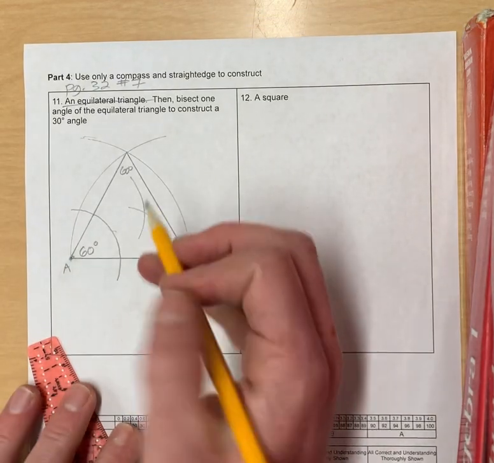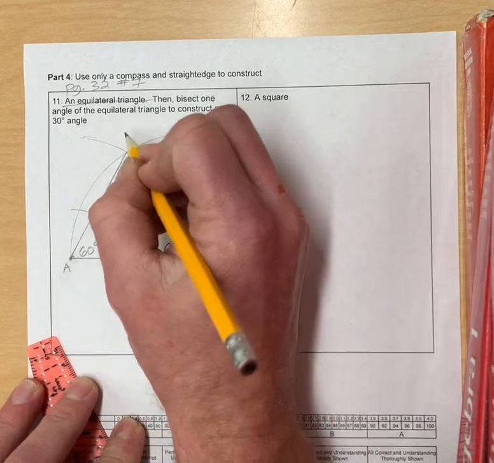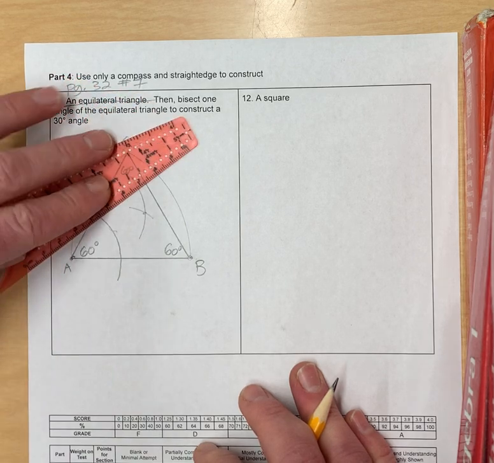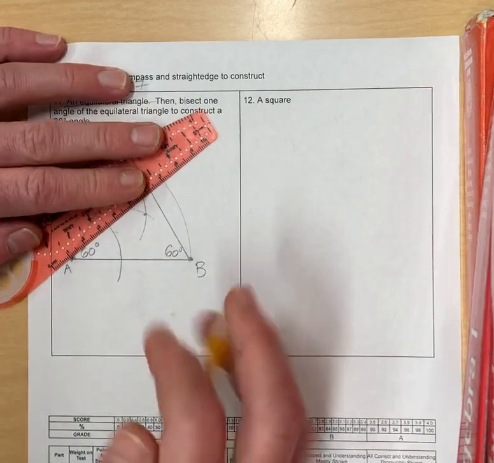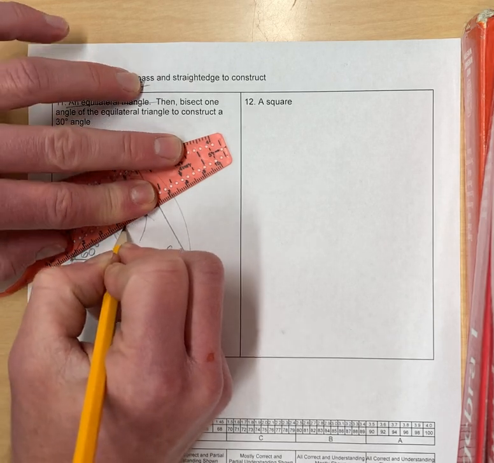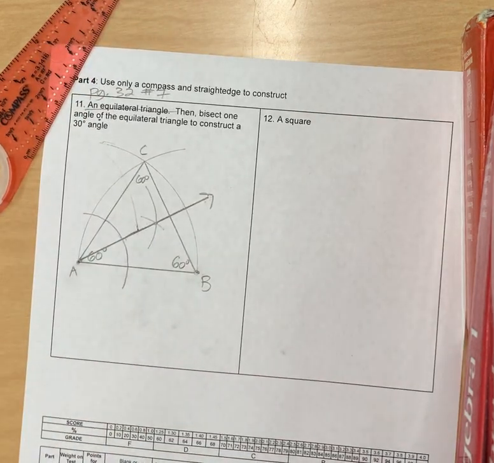I found this point that's not closer to AB or closer to AC, let's call it. Thus, it must be on the angle bisector of angle A. So if I draw this on through, I get 2 30-degree angles, right there and right there. So there is your construction.